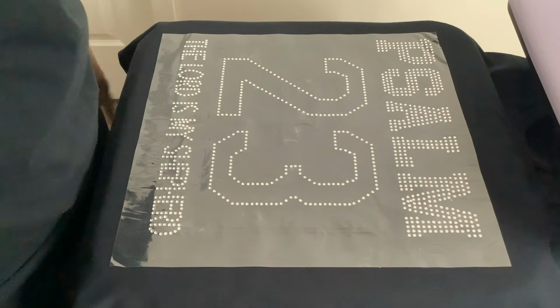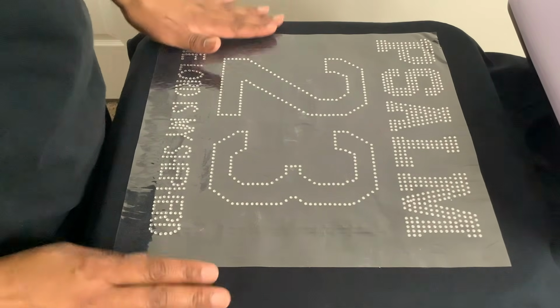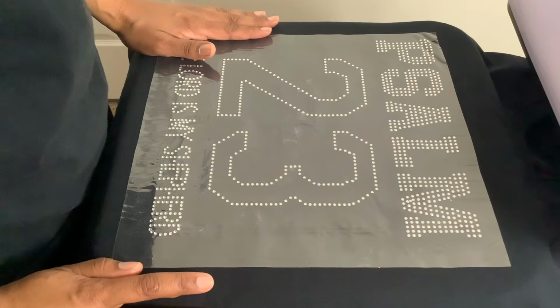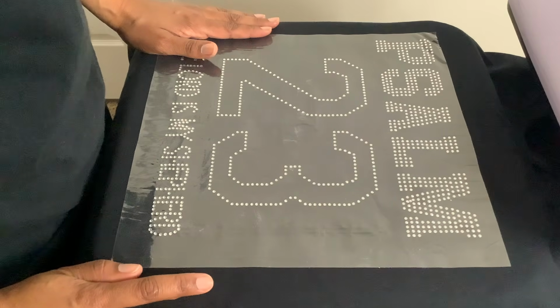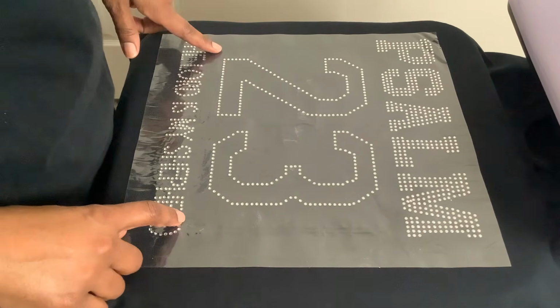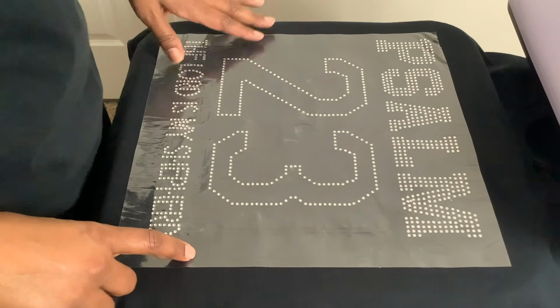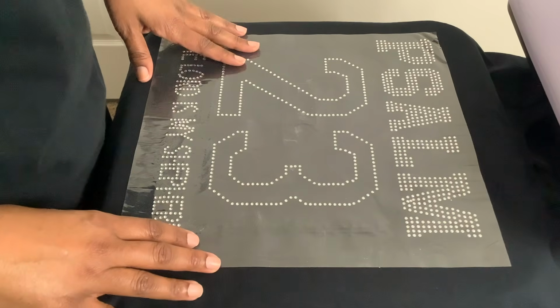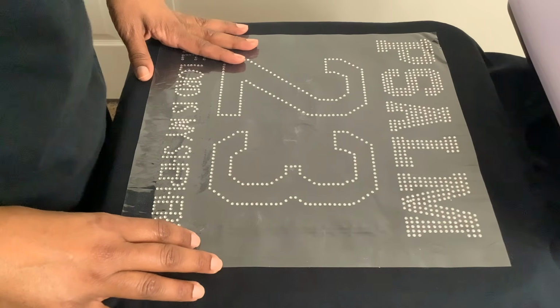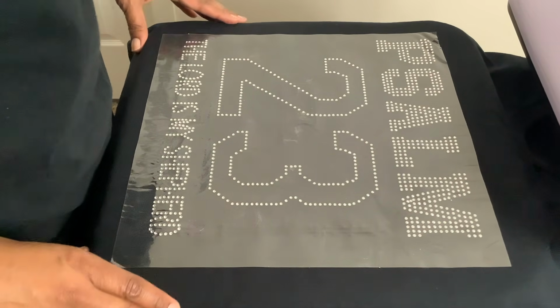So here at the heat press, I have already lint rolled my shirt and pre-pressed the shirt to remove any moisture. I have placed my first layer on the shirt about 3 inches down from the bottom of the collar, and I am going to press it at 350 degrees for 15 seconds.